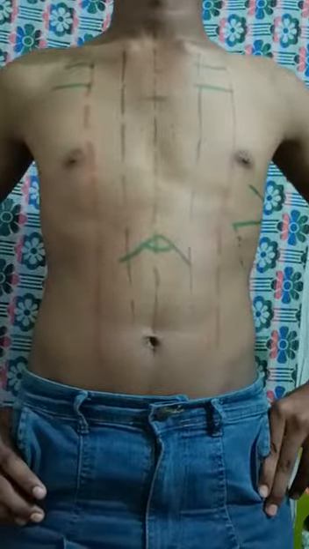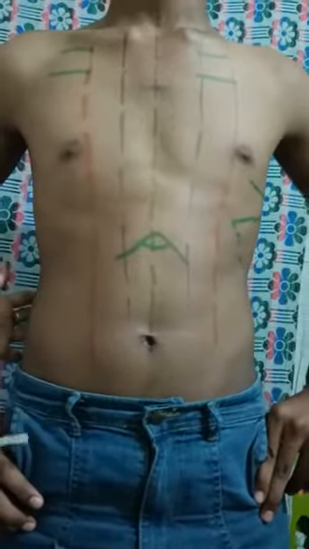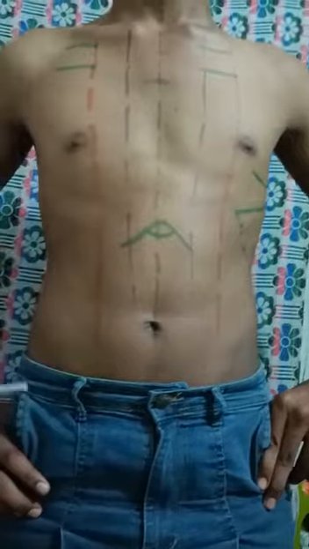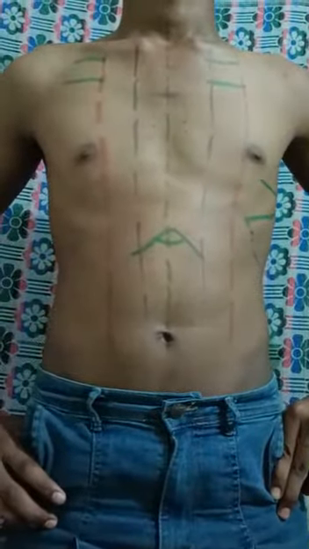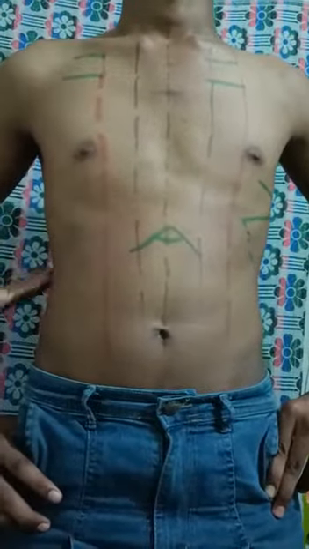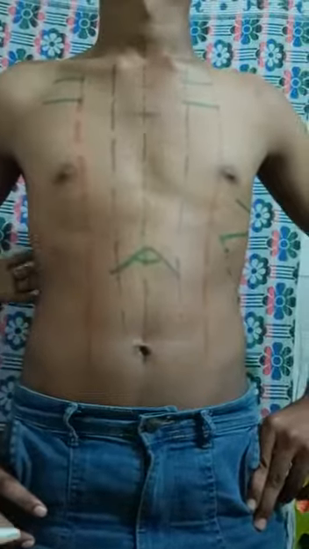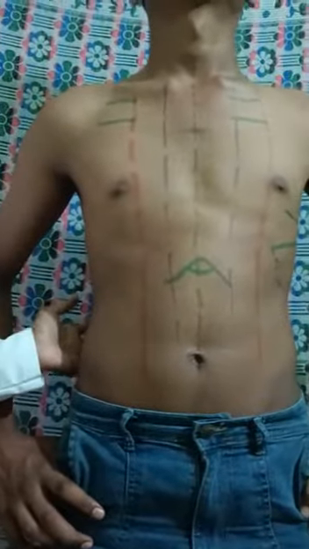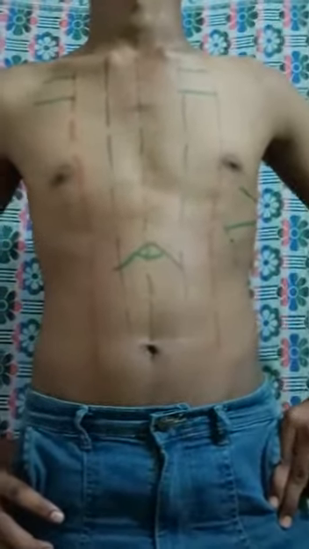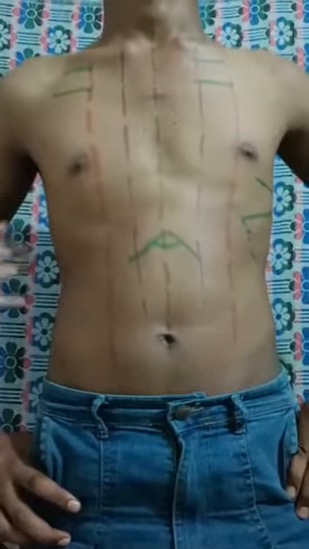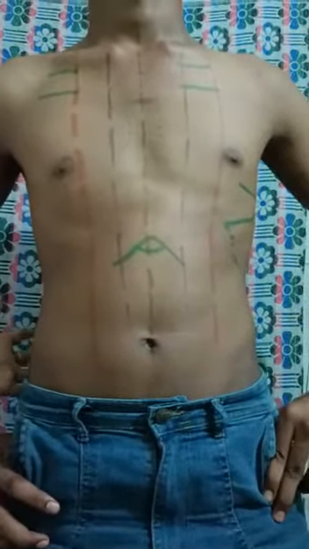So now we will get to know how the palpation of the respiratory system is done. Palpation is used to determine the elasticity of the chest, which is also called the resilience of the chest, and it is also helpful for determining the rigidity of the chest. So firstly, the elasticity of the chest.